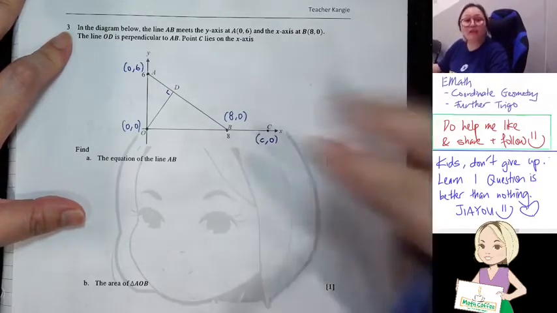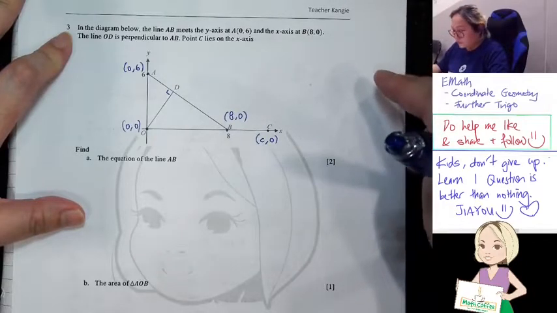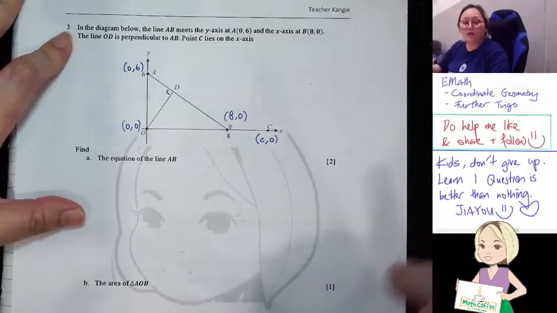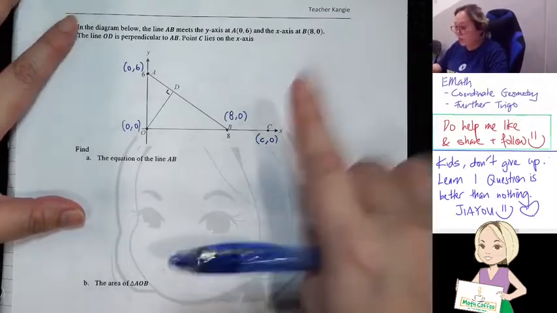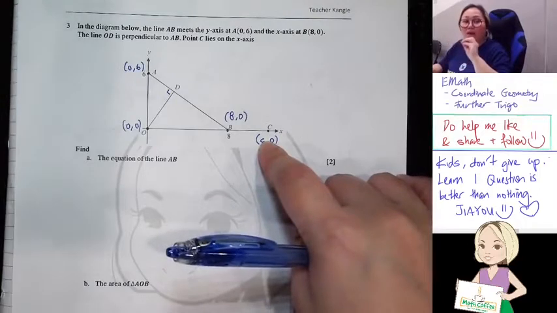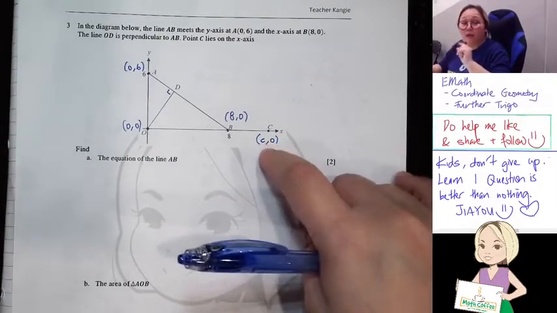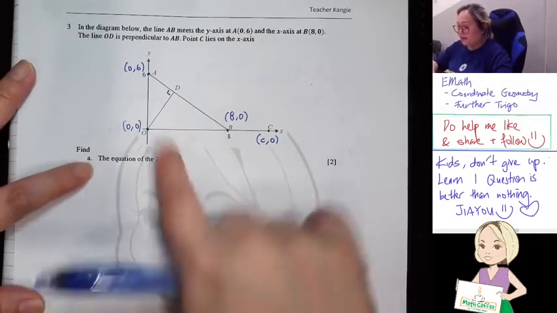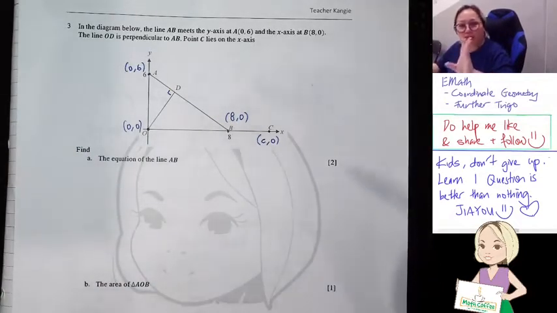Why I write C, 0 is because I know the y coordinate is 0. The only information that I don't have is the x coordinate. So I let it be C. I usually don't like to let it be x, because it's very confusing. So I will use other alphabets except x and y. So I let it be C. So now, find the equation of the line AB. I believe by now you should be an expert to find the equation of the line AB, correct?